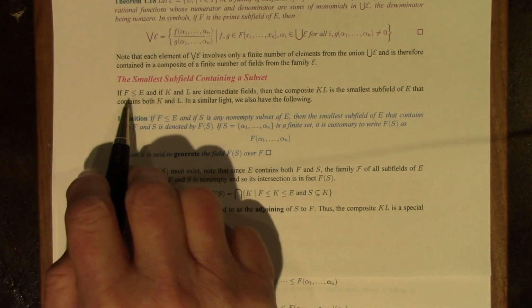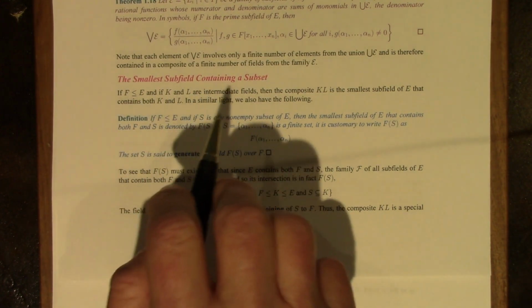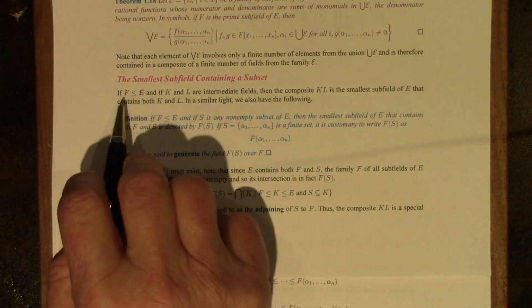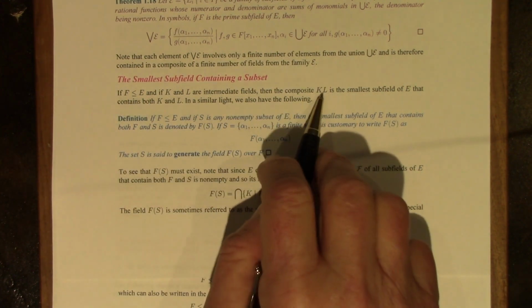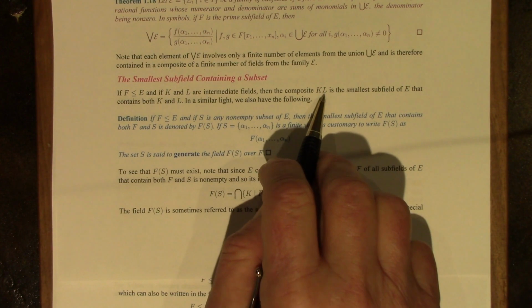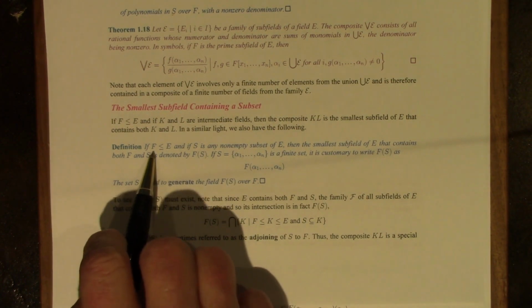So if we have a field extension F ⊂ E, and if K and L are intermediate fields, that means they contain F and are contained in E, then their composite, as we've just defined, is the smallest subfield of E that contains both K and L. We can do something a little more general as follows.